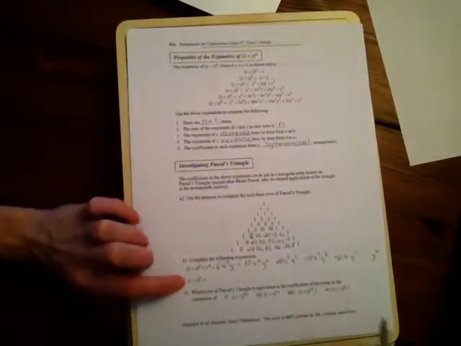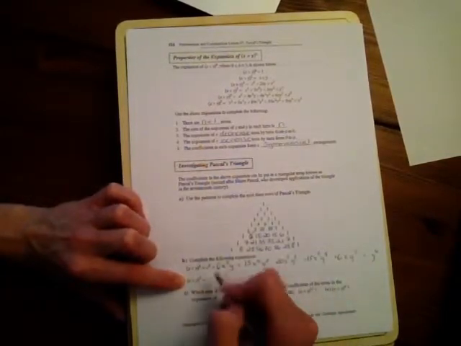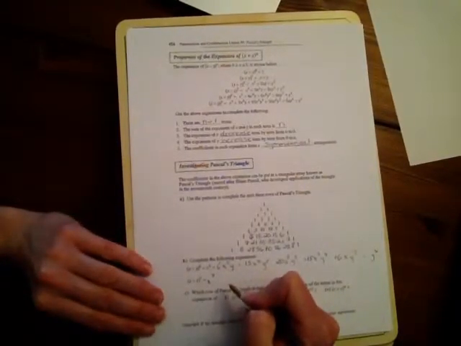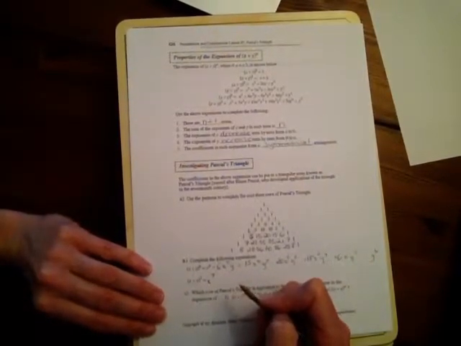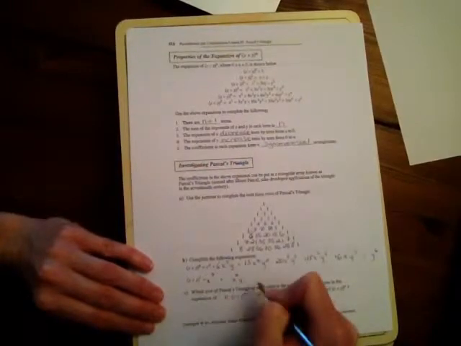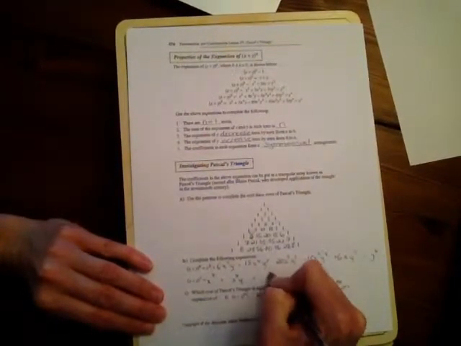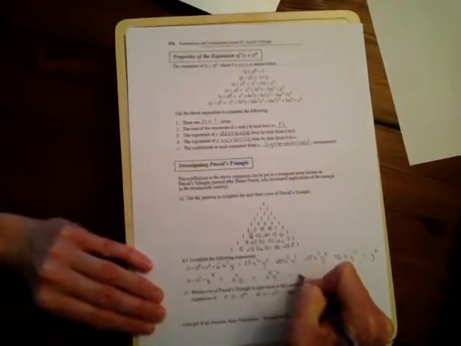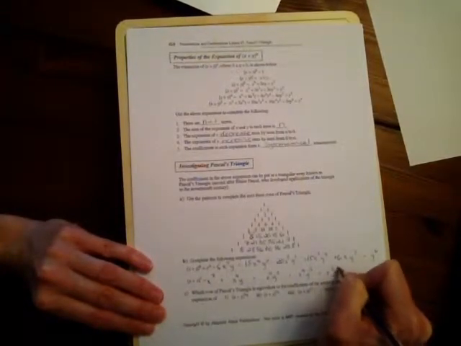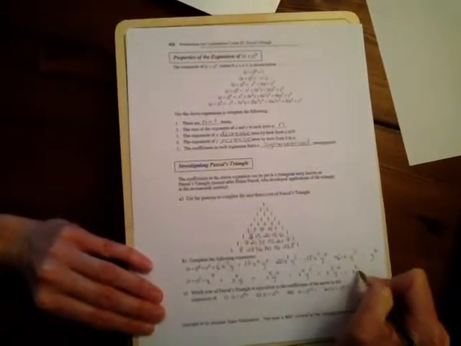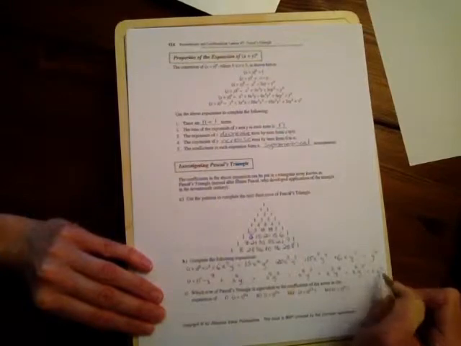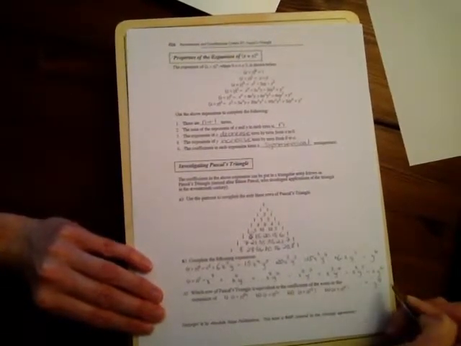Let's try one more. (x + y) to the power of 7. We know it's going to be x to the power of 7, and then we're decreasing in the exponents on the x value, and increasing in exponents on the y value. So add x to the power of 6, y to the power of 1. x to the power of 5, y to the power of 2. x to the power of 4, y to the power of 3. x to the power of 3, y to the power of 4. x to the power of 2, y to the power of 5. x times y to the power of 6, plus lastly y to the power of 7.